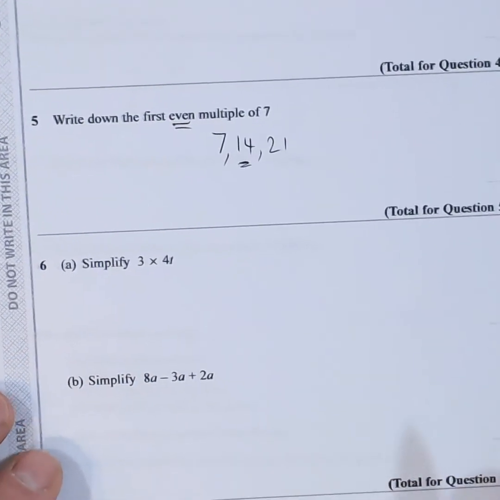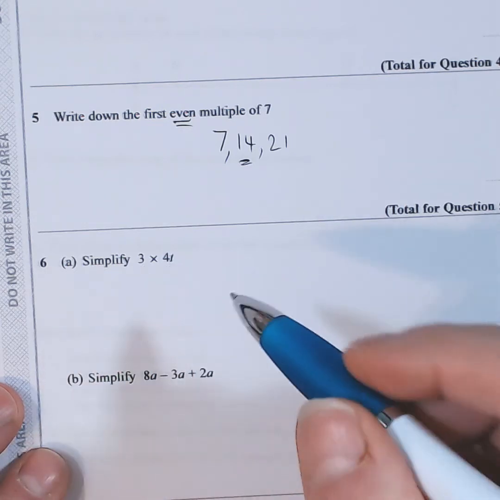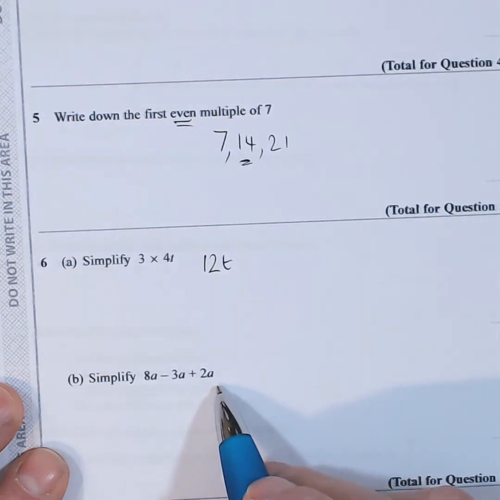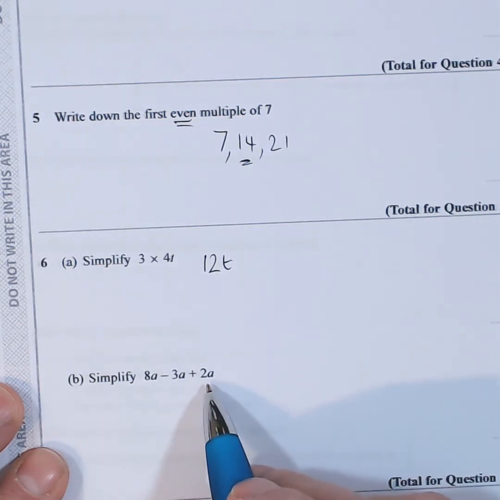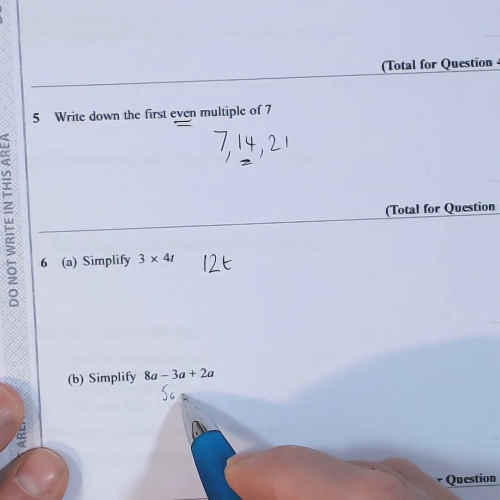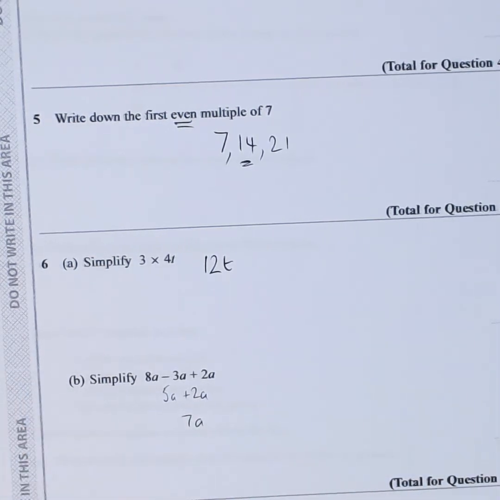These questions ask you to simplify, so we're having to simplify 3 lots of 4t. Well, that's going to be 12t. And we're having to simplify this, well, because they're all like terms, they're all to do with just the power of a of 1. So we've got 8a's take away 3a's, which is 5a's. We've still got to add the 2a's, so altogether we end up with 7a's.